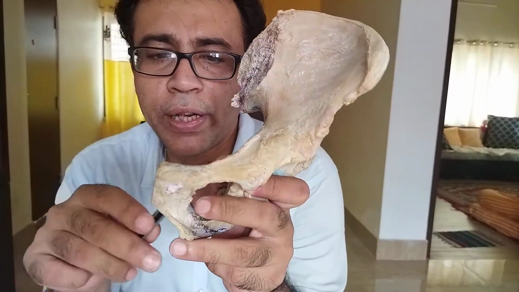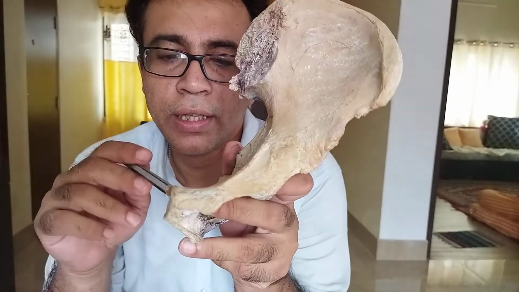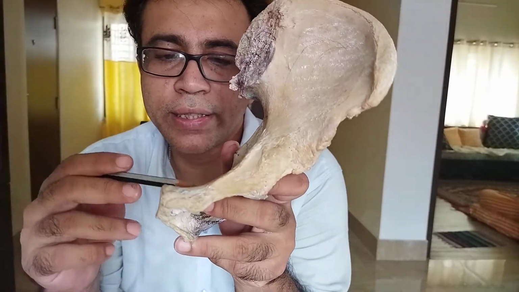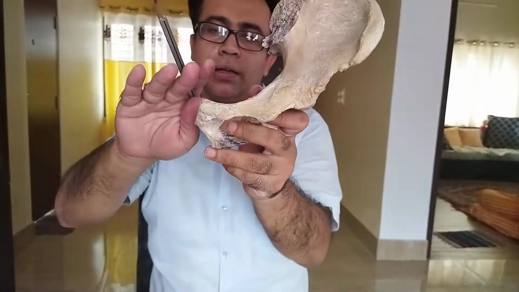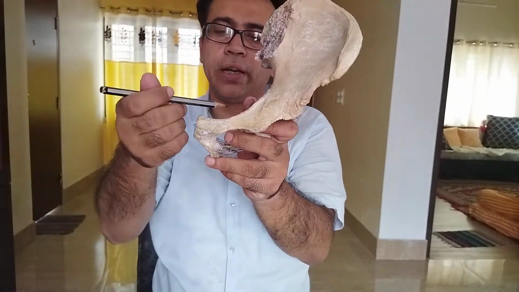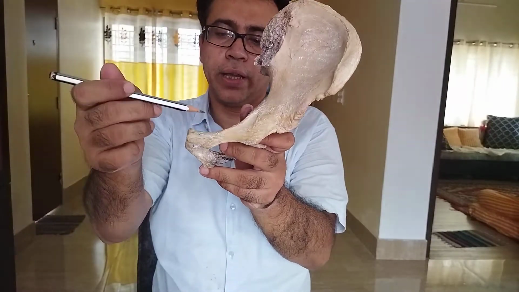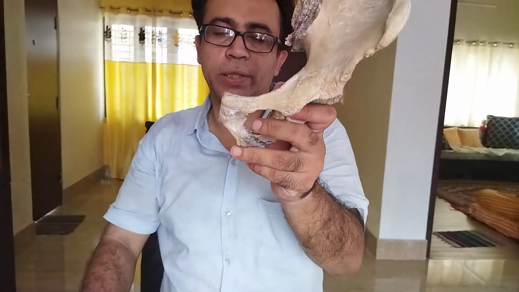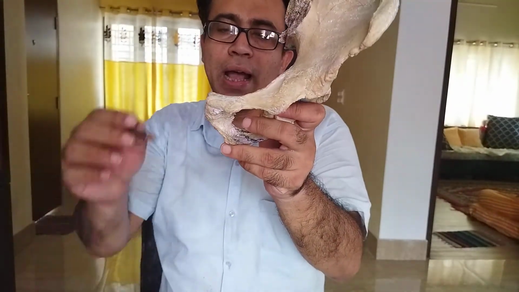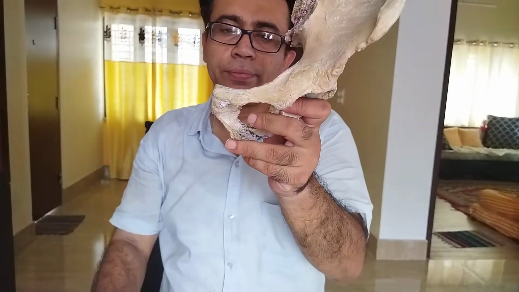Now, coming to the pelvic surface, this surface is separated from the anterolateral surface of the urinary bladder. Okay, and in this retropubic space, there is presence of fibrofatty tissue and venous plexus.